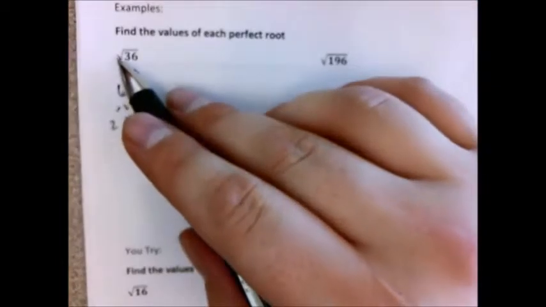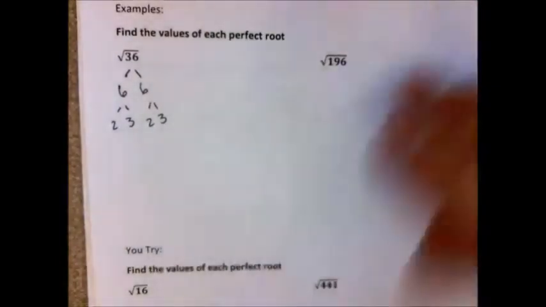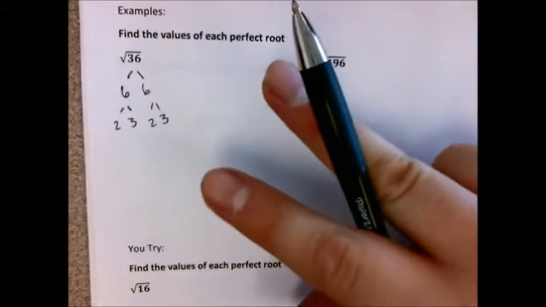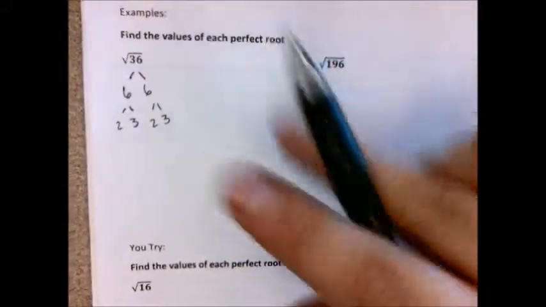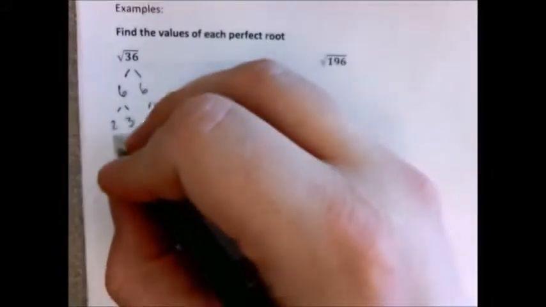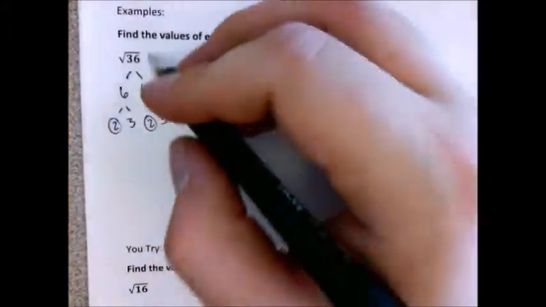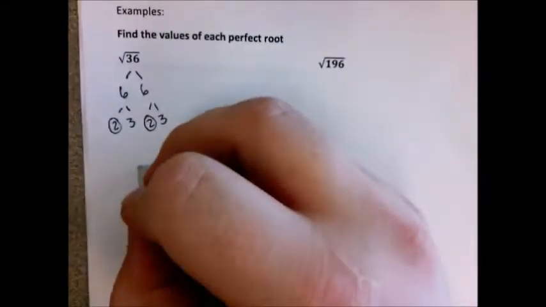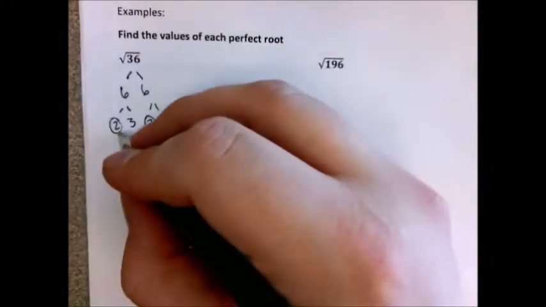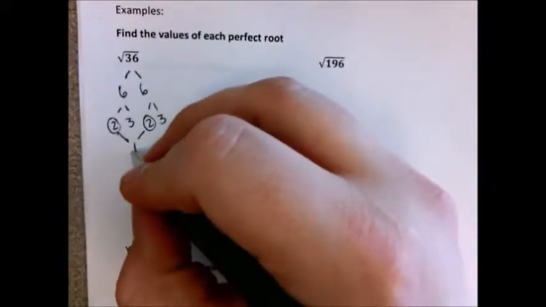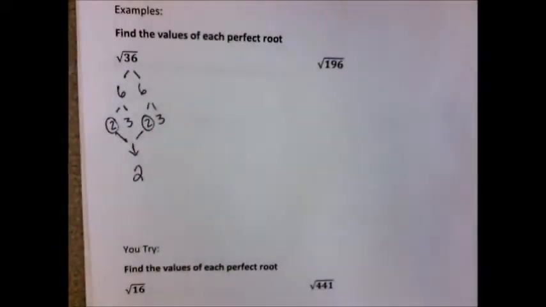Now, because this is a square root, it means we take numbers out in groups of 2. So right now we have two 2's. So that's one group of 2's. We're going to take this and bring it outside. So these 2's became one 2.